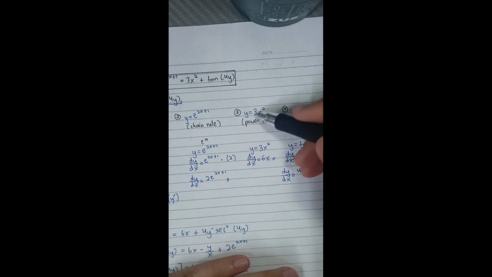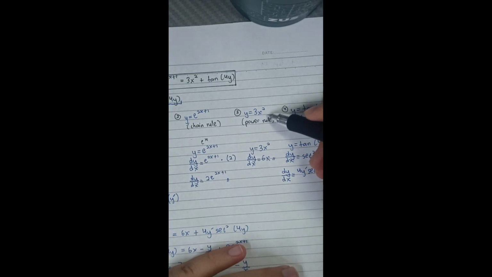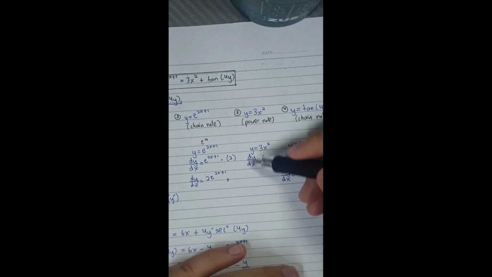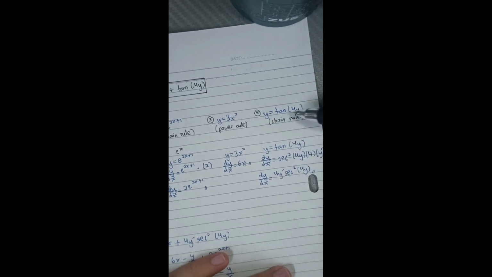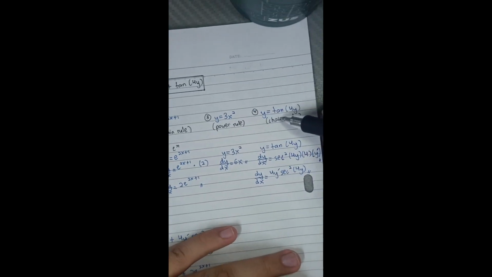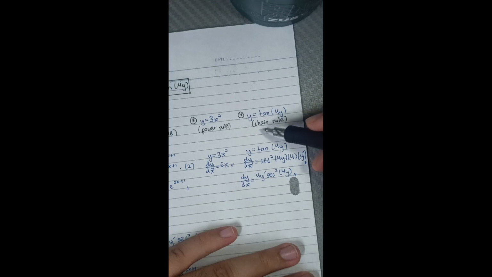For function number 3, y equals 3x squared. This one is easy. We will just use the power rule. That is y equals 3x squared. When we differentiate it, dy/dx is equal to 6x.